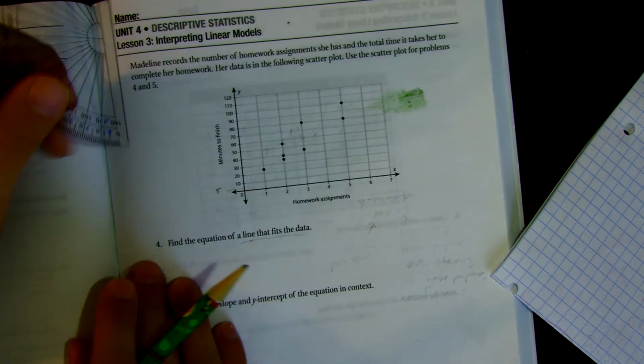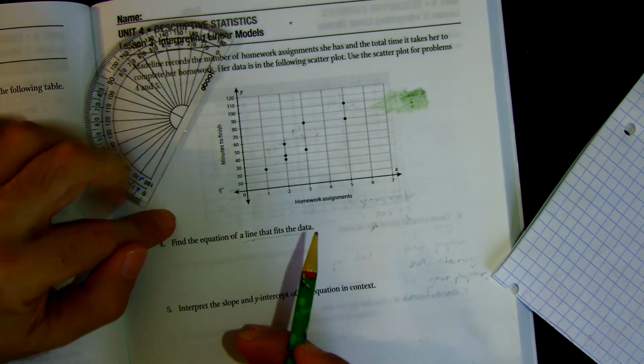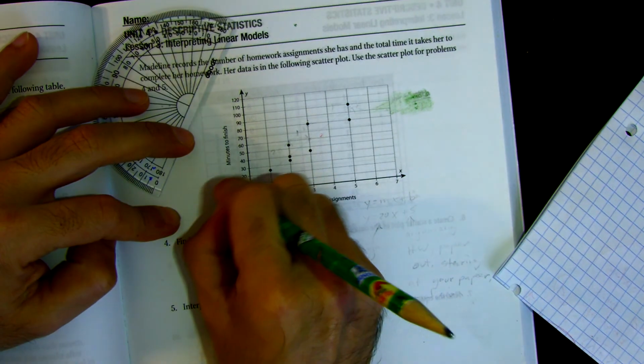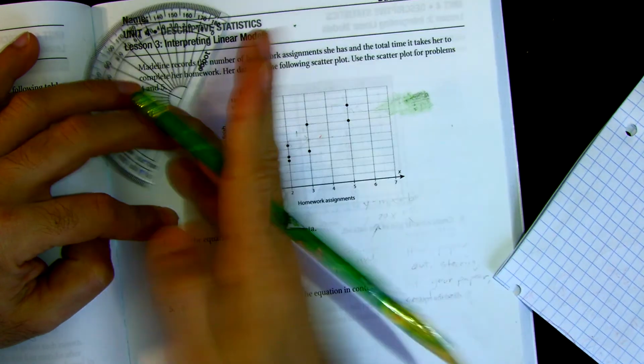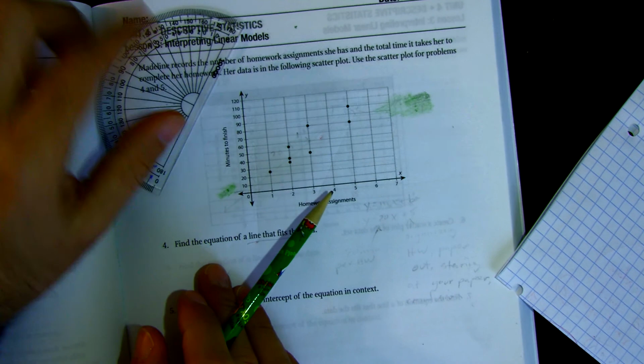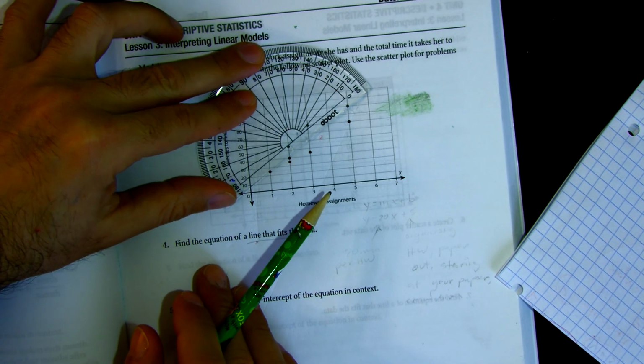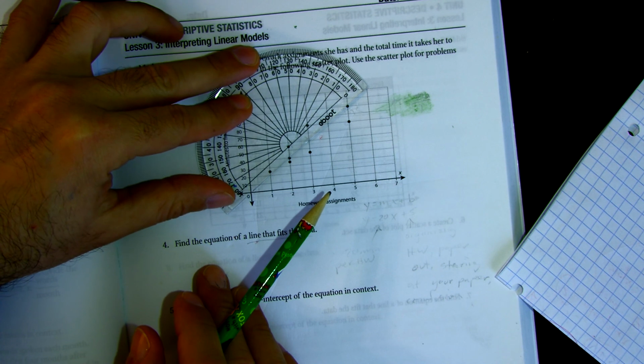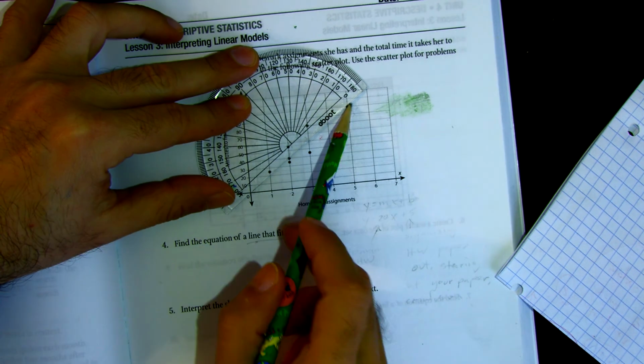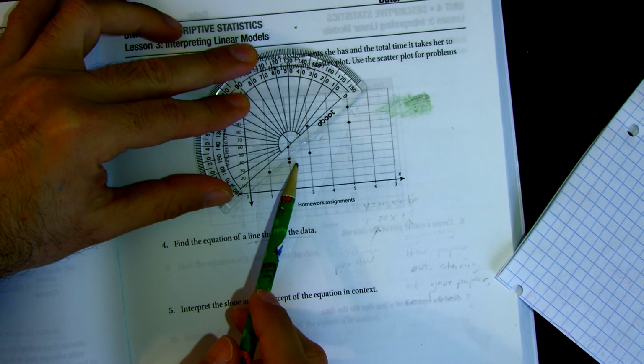So here's the thing. When I'm looking at this, what? Oh no, the bad eraser. Dang it. We want to go right through as many points as we can, and above and below as many as we can. You see how if I go right here, it's not bad.